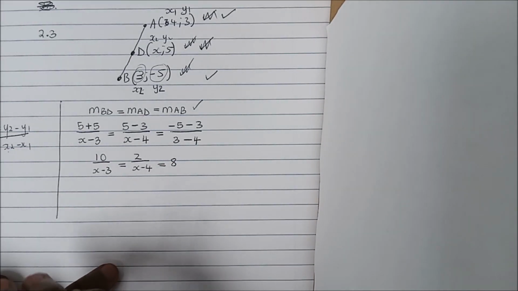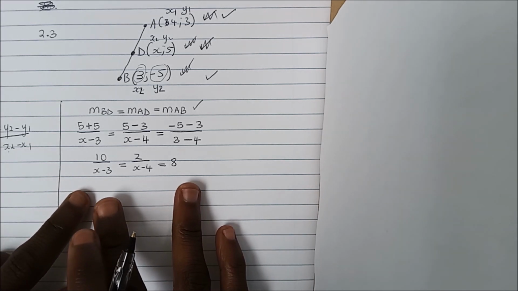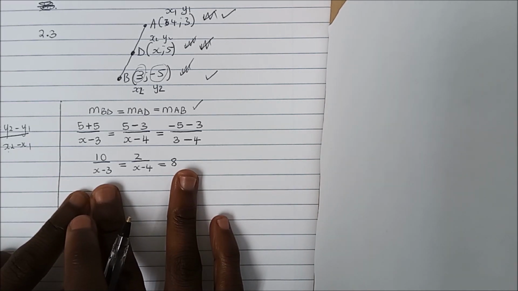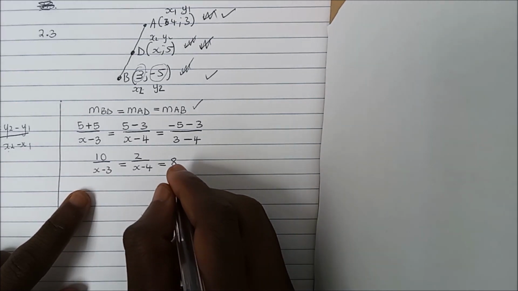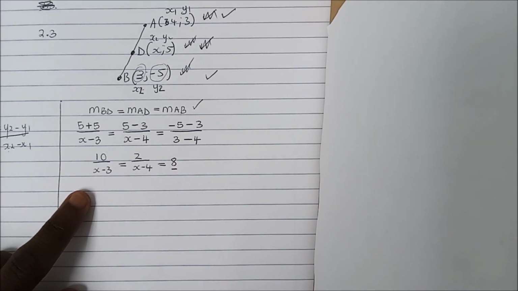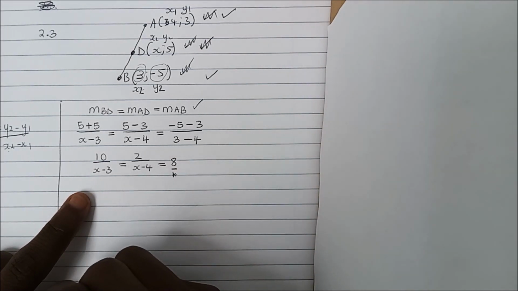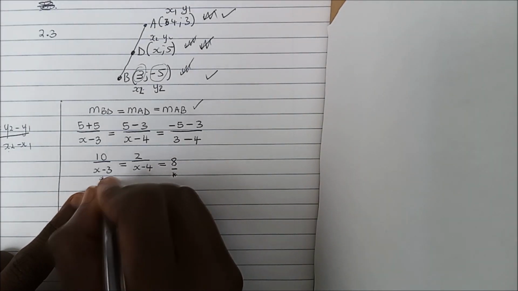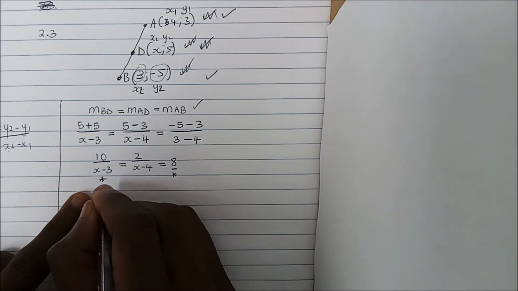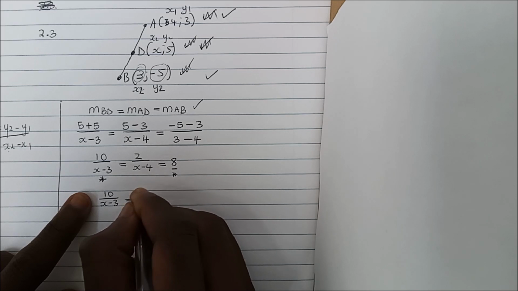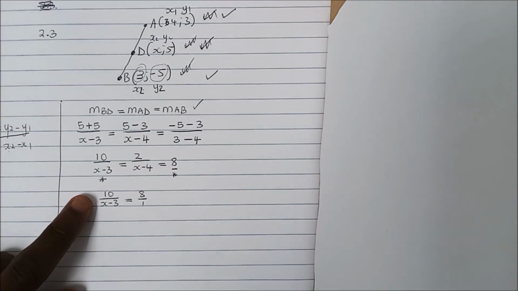So now it's up to you. You need to take any two equations. You will decide any two equations to find x and equate them. But you need to take the one with full information, the one with no variable, and the one with a variable. So the one without a variable is this one, and the one with a variable is that one. So we can take 10 over x minus 3 being equal to 8, and that 8 over 1.